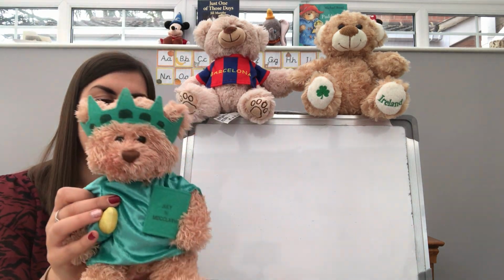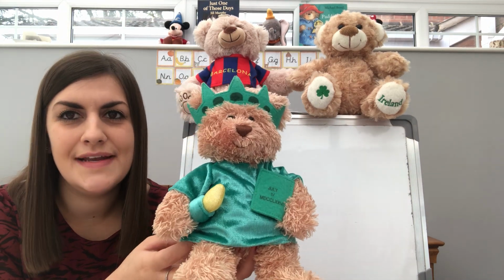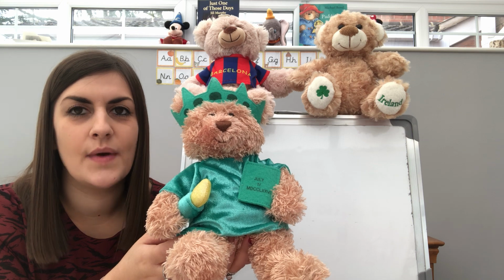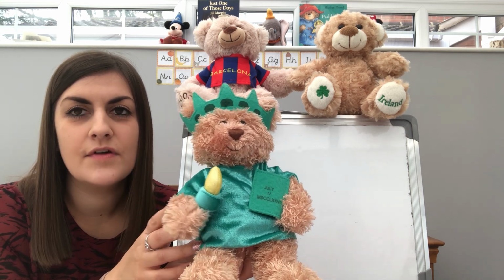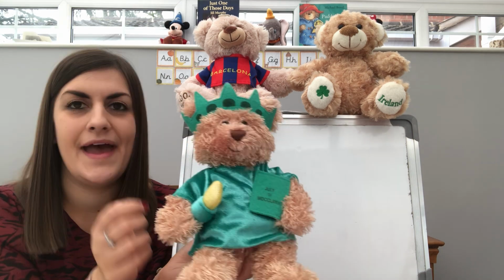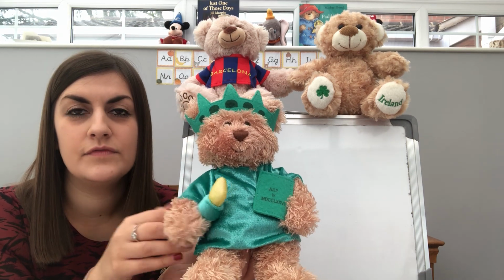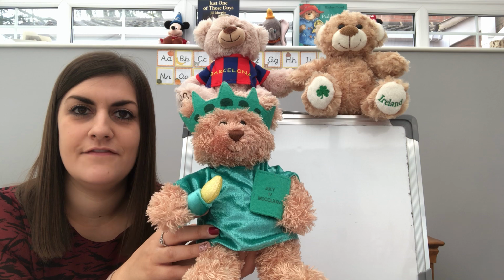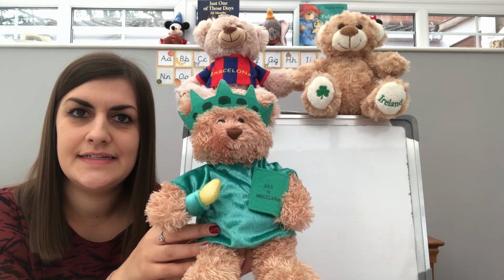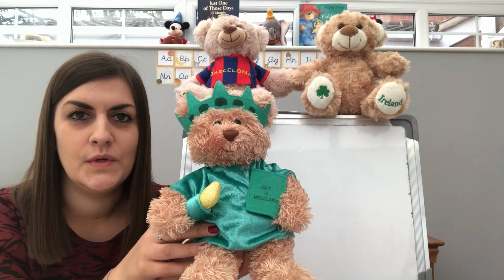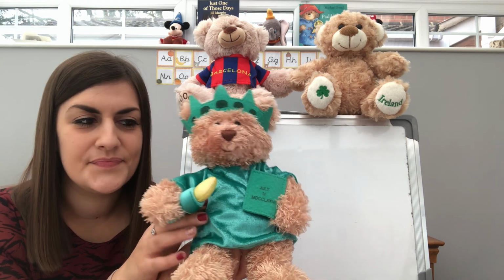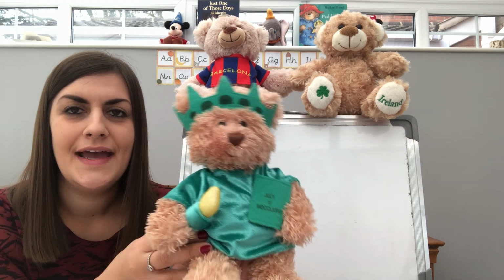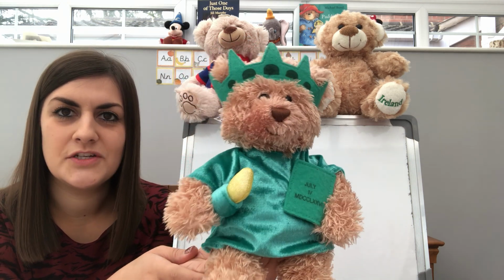Now this is my next bear, and this one is really special to me, and I know you've all been thinking about special objects that you have at home, and this bear has come all the way from New York. And these bears that I have here have all come from different places that I've visited, and I try to collect a teddy bear each time I go to a new place, so that I've got lots of different bears from different places. So this one's from New York, and it looks different because it's wearing a special outfit.